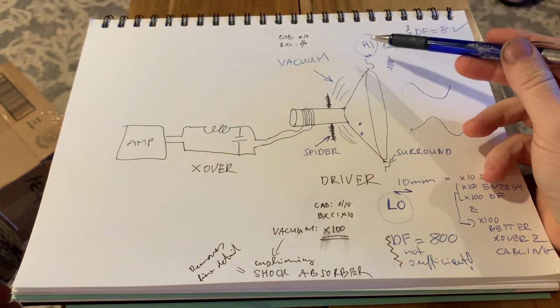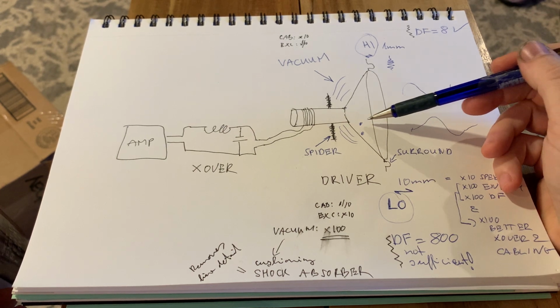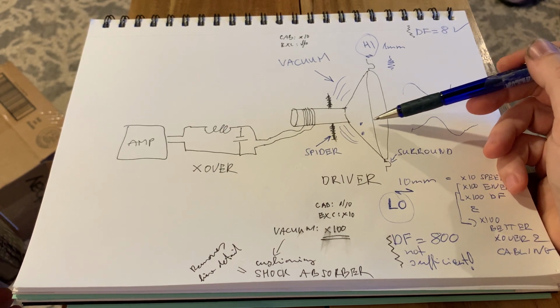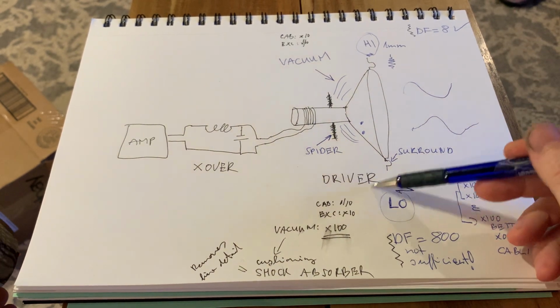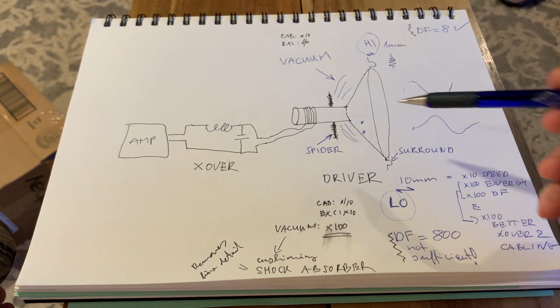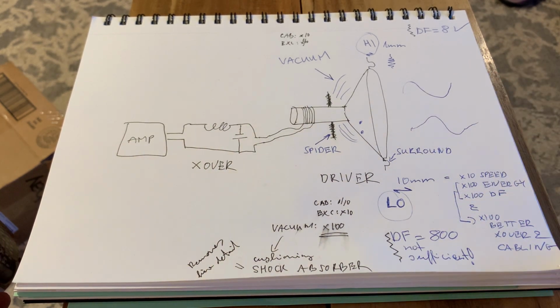High efficiency and ultra high efficiency loudspeaker drivers make very tiny cone movements to achieve extreme SPLs, and low efficiency loudspeaker cones require massive excursion to have the same SPL.